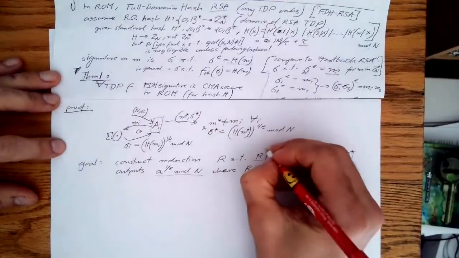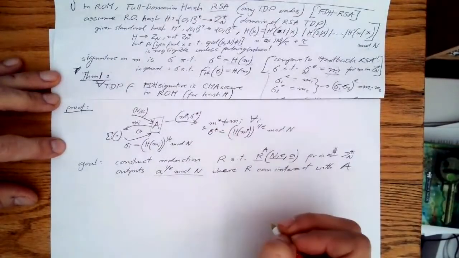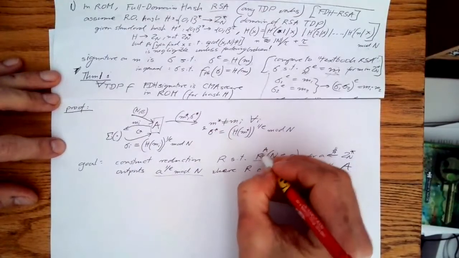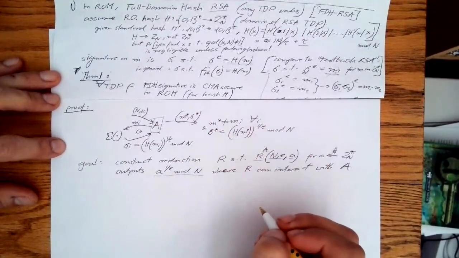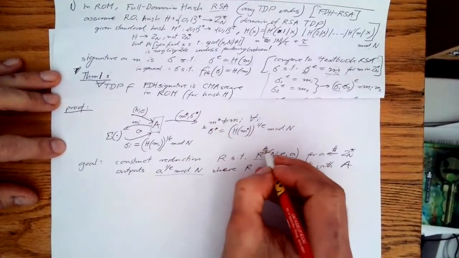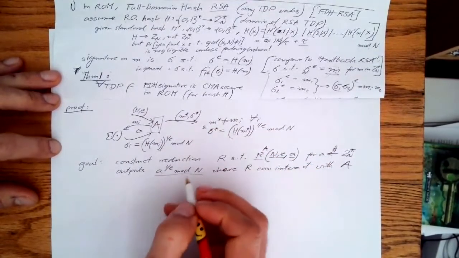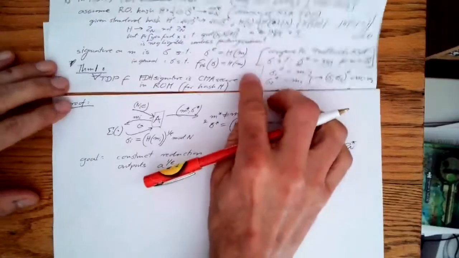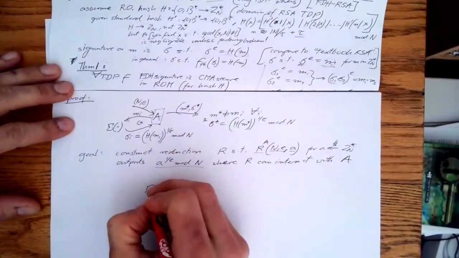Okay, so we can denote it like this. R is allowed to talk to algorithm A. So let's try to see how such a reduction could work.